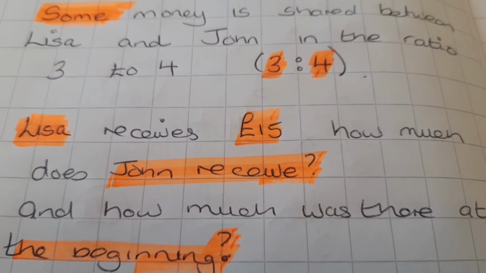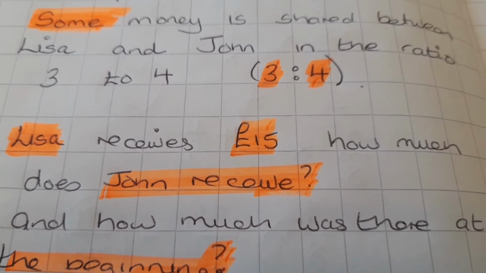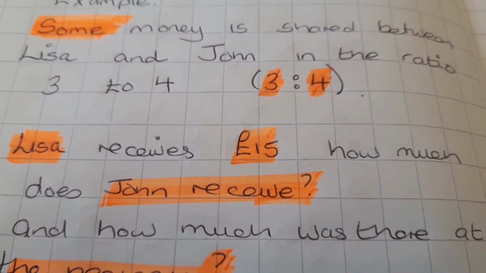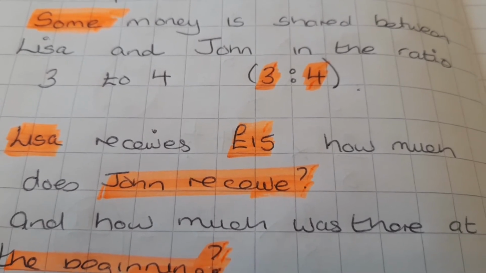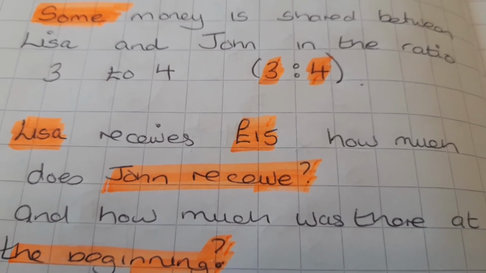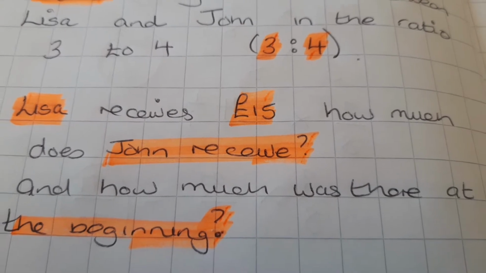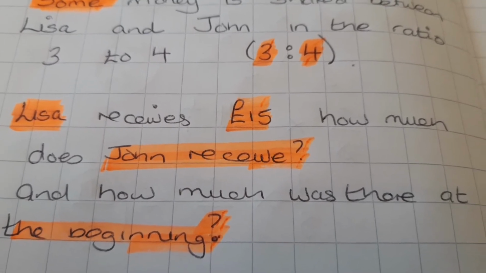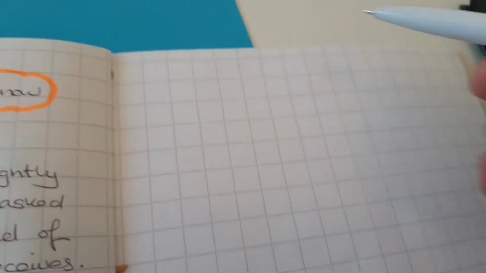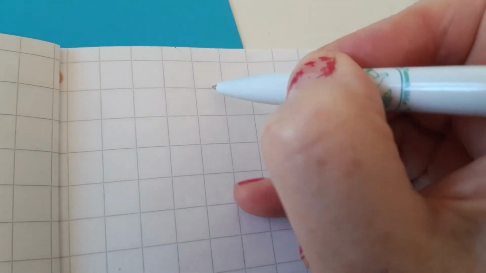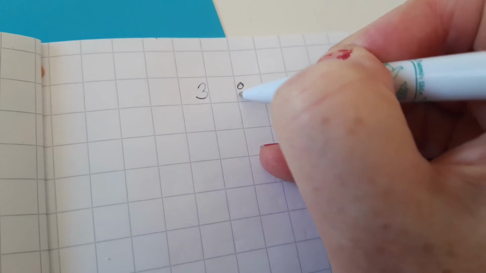So look at the information that you have. You have the ratio, 3:4. You know how much Lisa got, so you know that one value. You don't know how much John got, and you want to work that out, and you want to work out how much there was at the beginning. So, one way of doing it is beginning with the ratio 3:4.